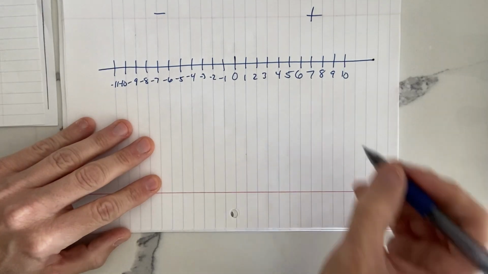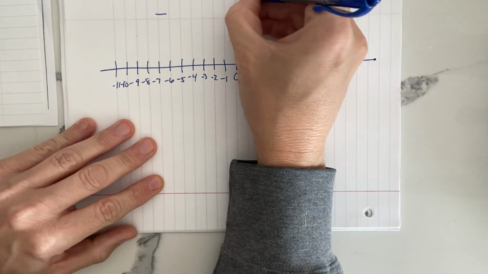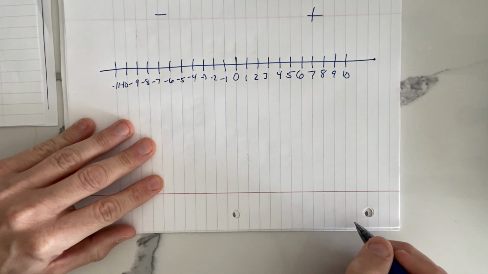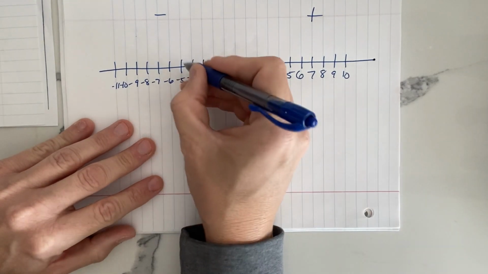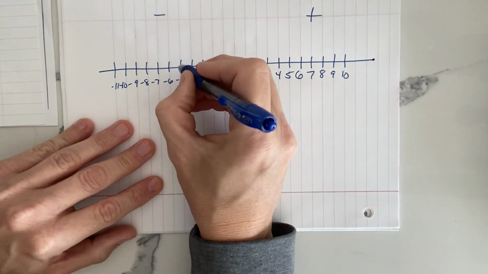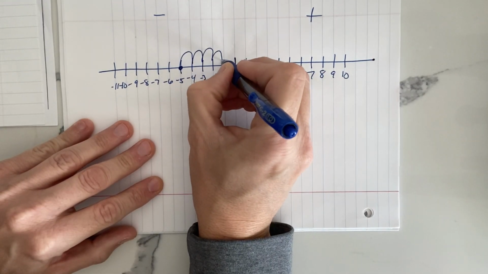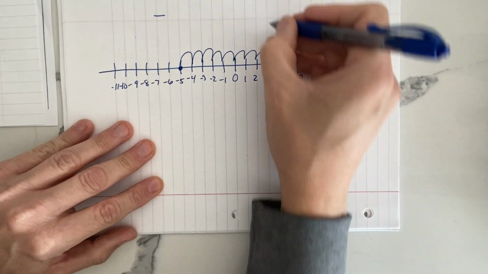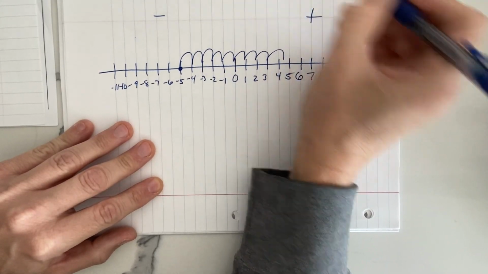And so let's say that I had -5 plus 9. Where would I start? That's right, I'd start at -5 and then plus 9. So I'd hop 9 times. 1, 2, 3, 4, 5, 6, 7, 8, 9. So the answer here is 4.